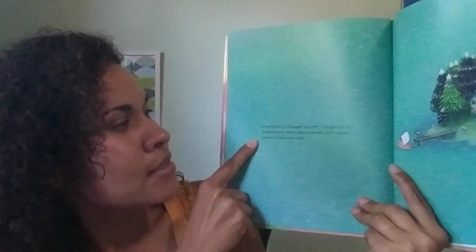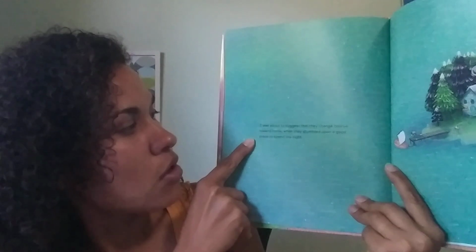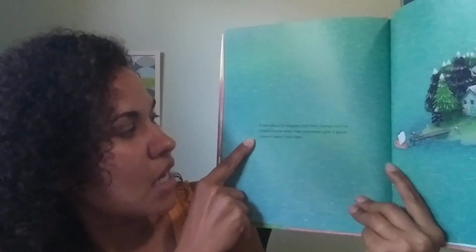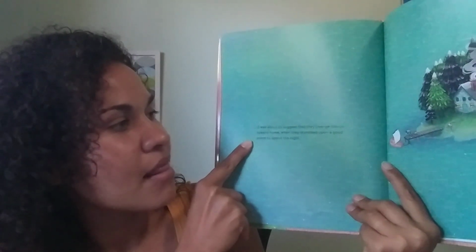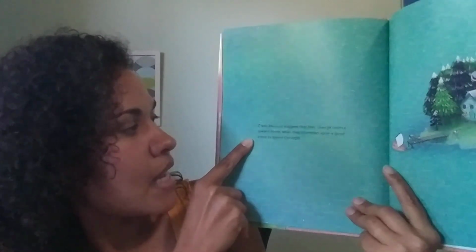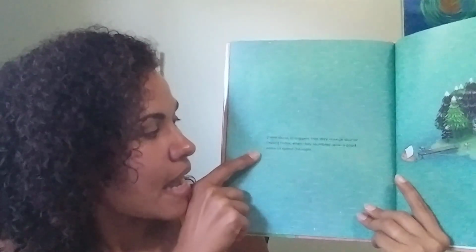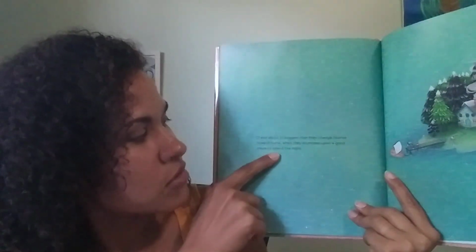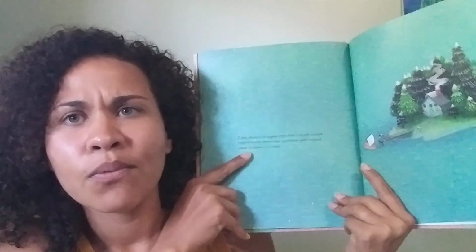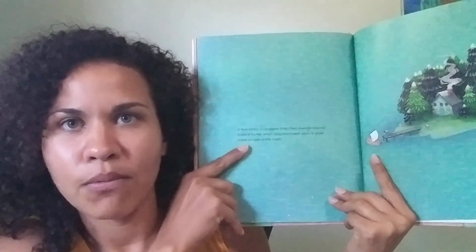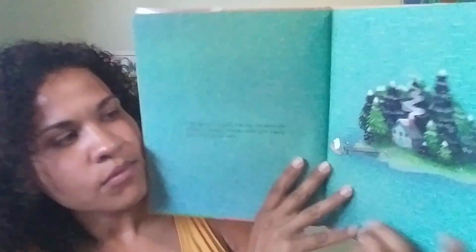Z was about to suggest that they change course towards home when they stumbled upon a good place to spend the night. Okay, so we get some insight into how Z is feeling, and then boom, there's some intrigue again. Well, what did they stumble upon? Where are they now? What are they doing? We see through the illustration where they are, and wonder who lives there. I don't know.